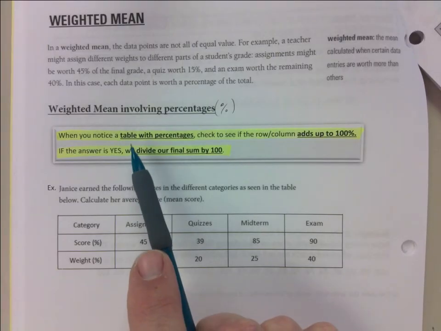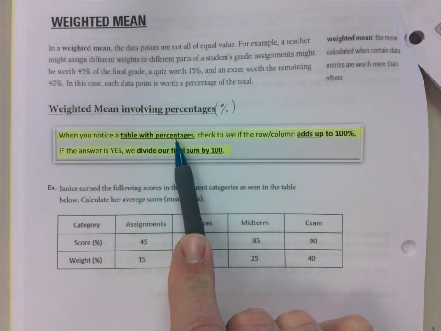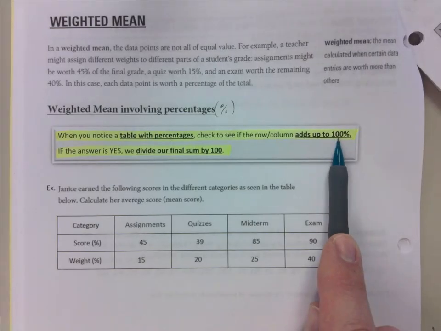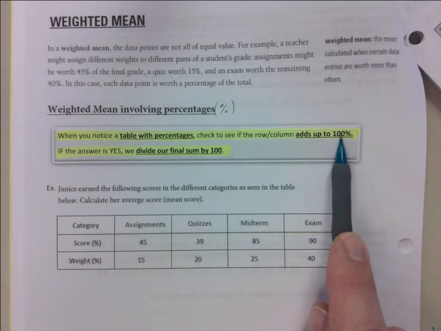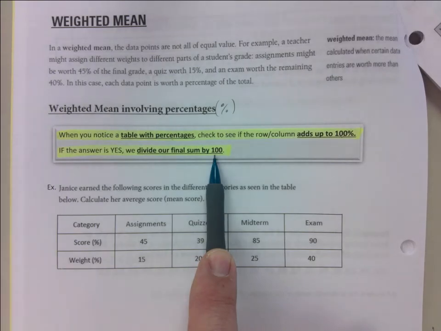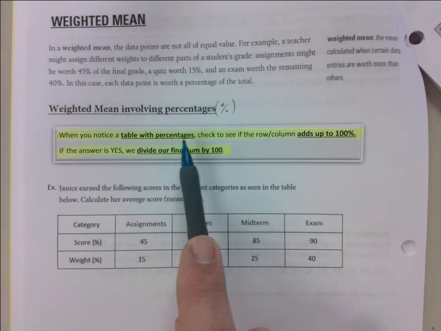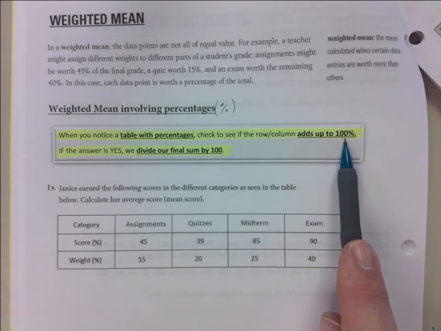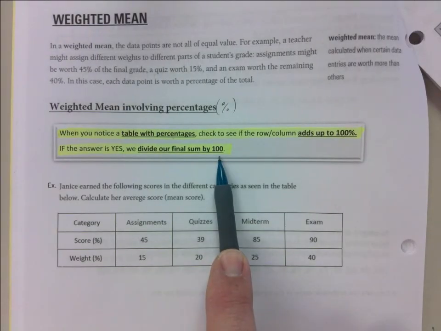But it's basically when you see percentages and you notice that one of the rows, or columns I should say, adds up to 100, we divide our final sum by 100. No questions asked. So if you have percentages and you see that one of them adds up to 100%, boom, we divide by 100.